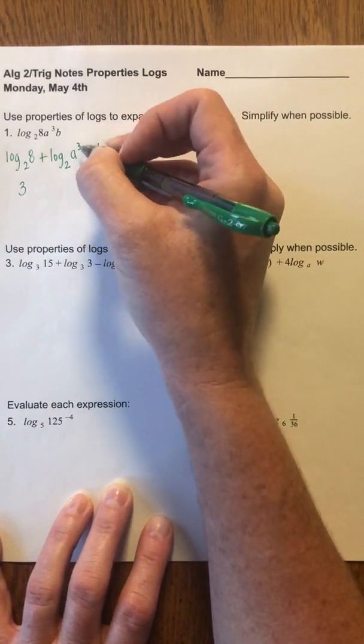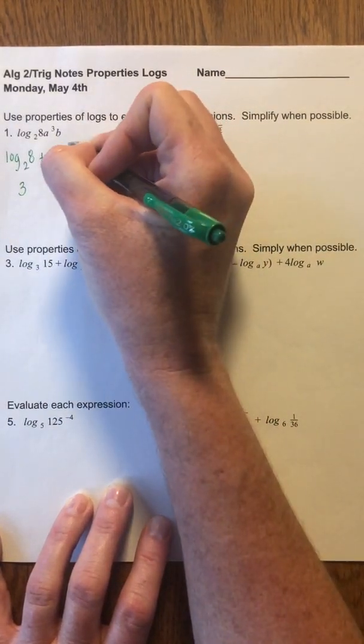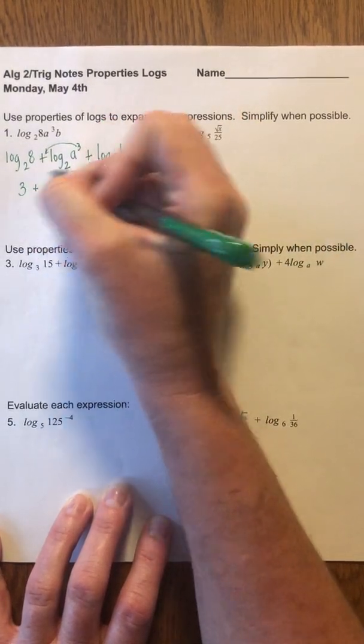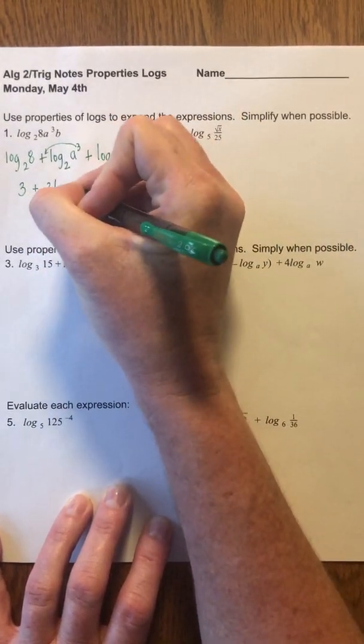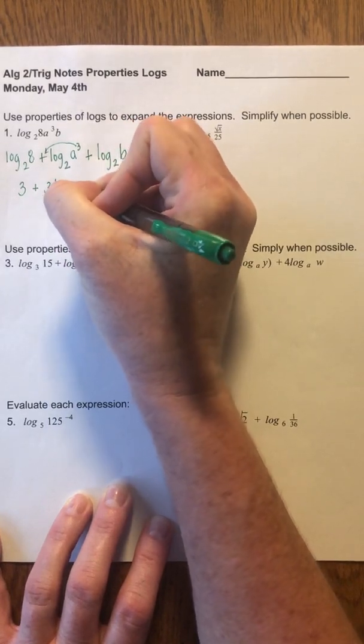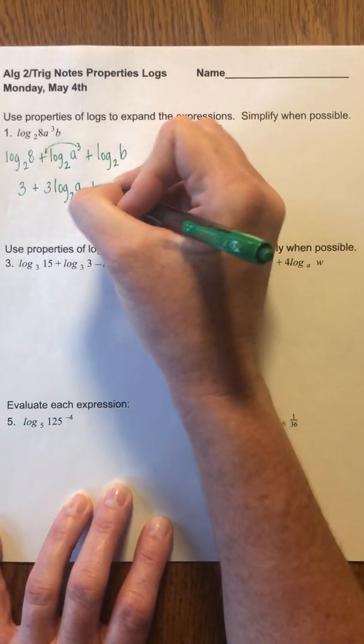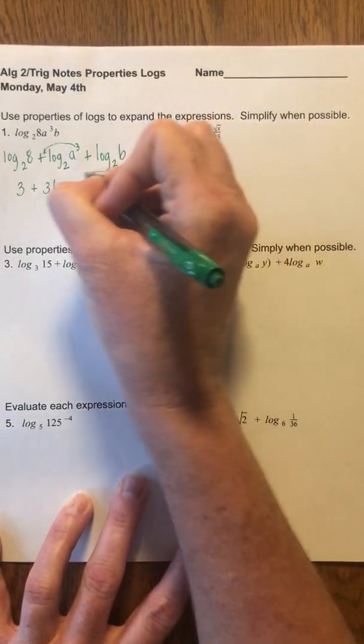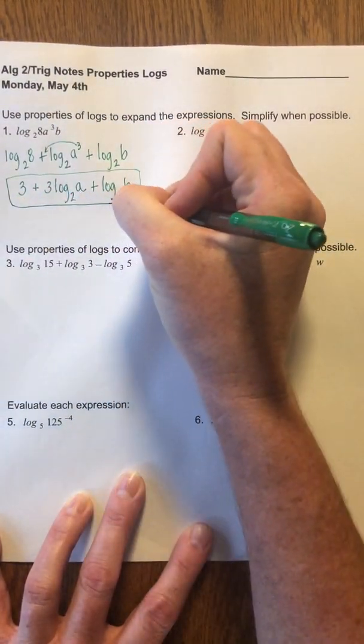The second log, this 3, I can use another property and put the 3 in front. So I could write the second log as plus 3 times log base 2 of a, and then the third log is simplified. So log base 2 of b. There's the answer to number 1.